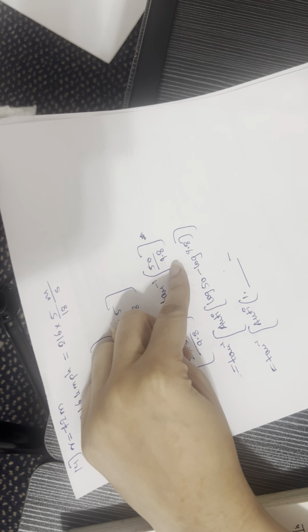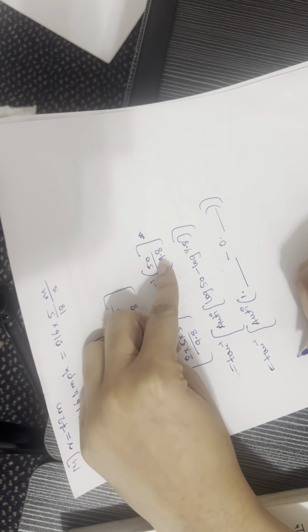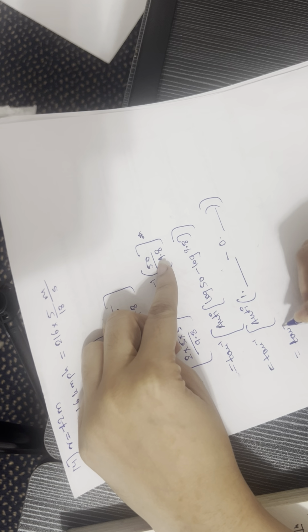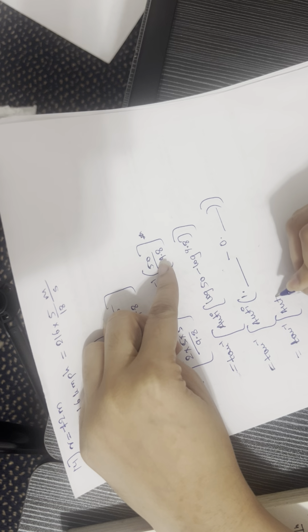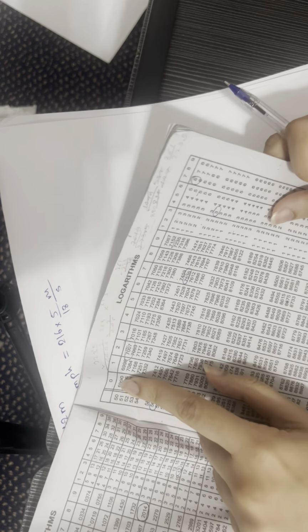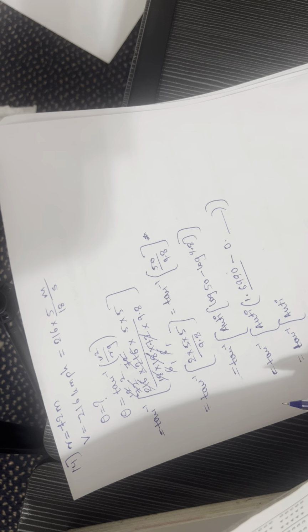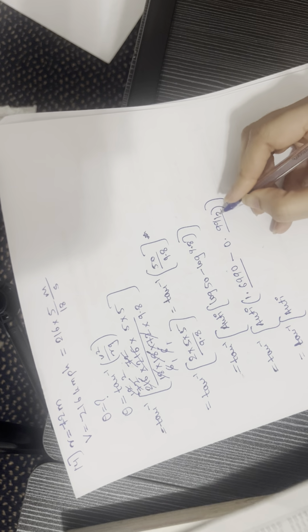Again, before the point you have 1 digit, 1 minus 1 is 0. Now we will look for log of 50 in your log book, that is 6990. And for 98 you will look for log of 98, and that is 9912.